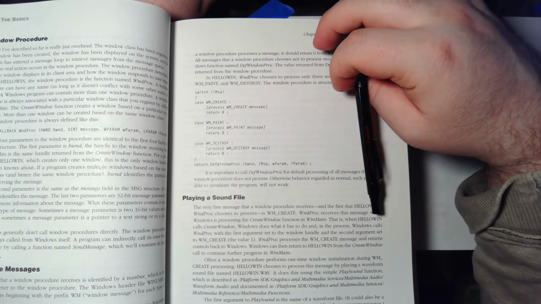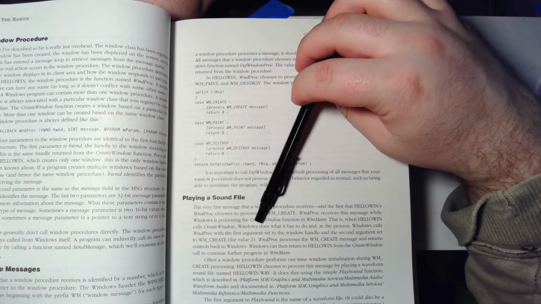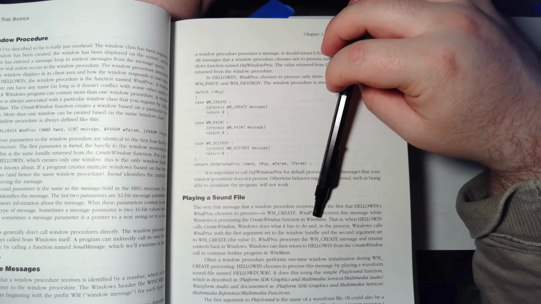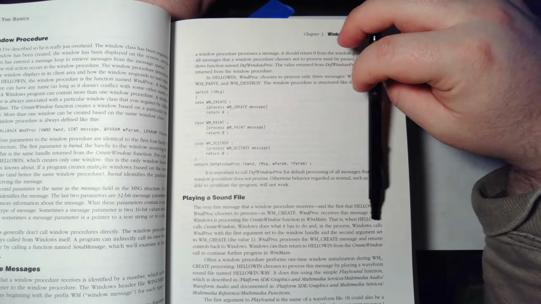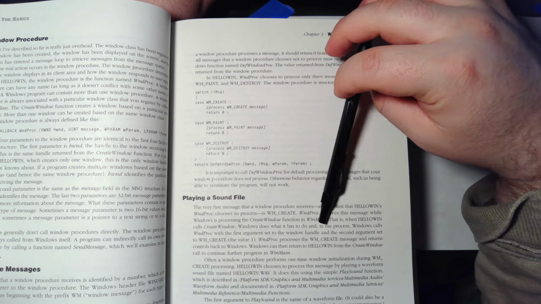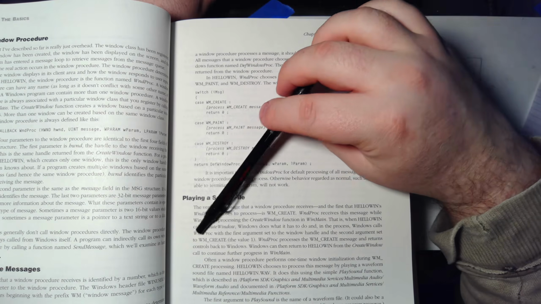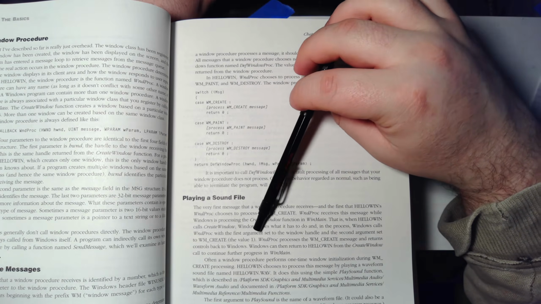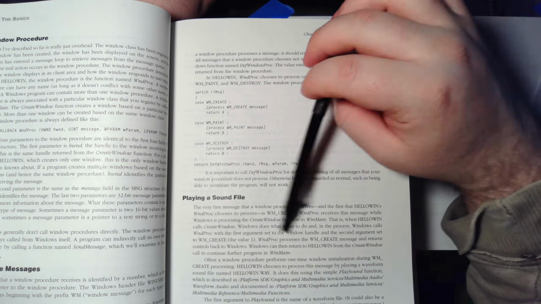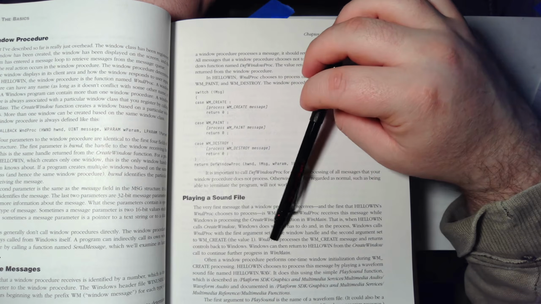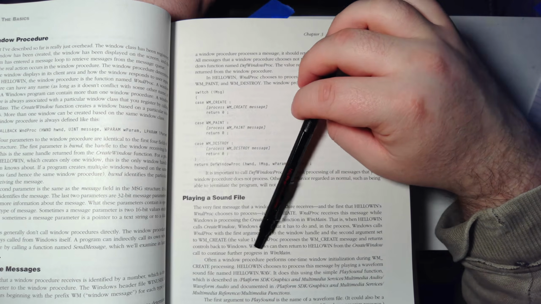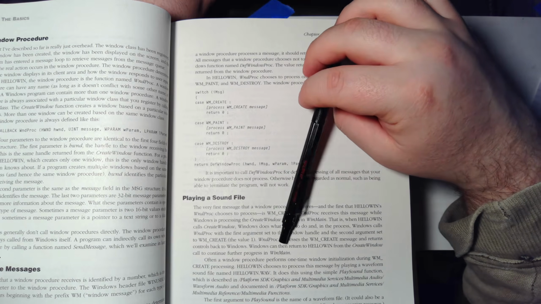That is, when HelloWin calls CreateWindow, Windows does what it has to do, and in the process, Windows calls the WinProc with the first argument set to the window handle and the second argument set to WM_CREATE, the value 1. WinProc processes the WM_CREATE message and returns control back to Windows. Windows can then return to HelloWin from the CreateWindow call to continue further progress in WinMain.